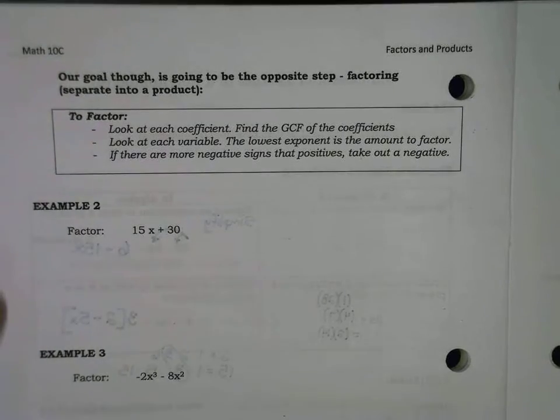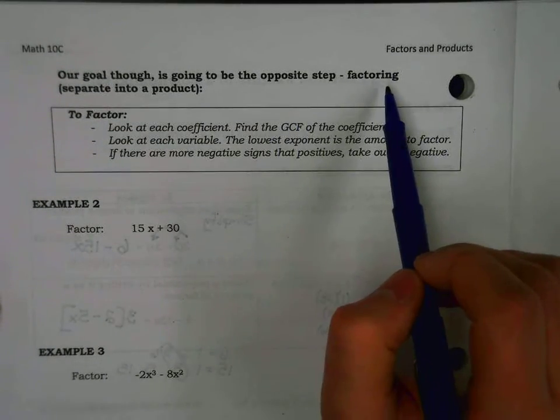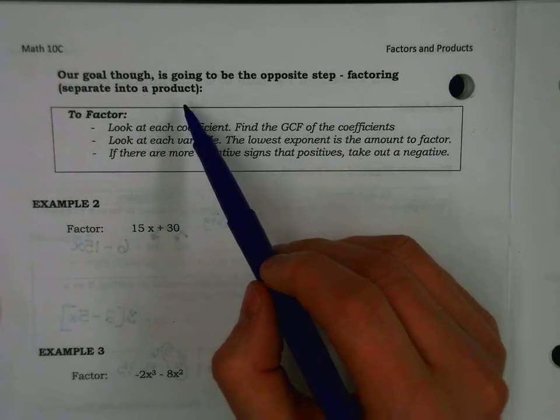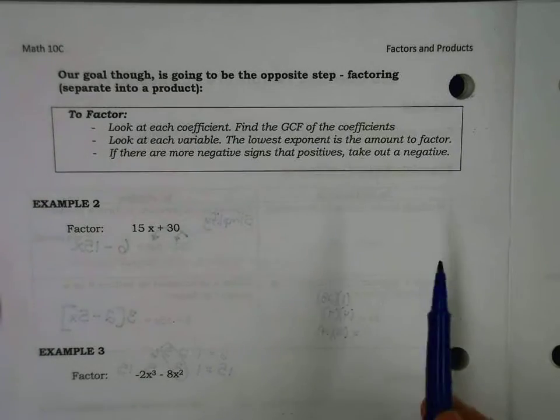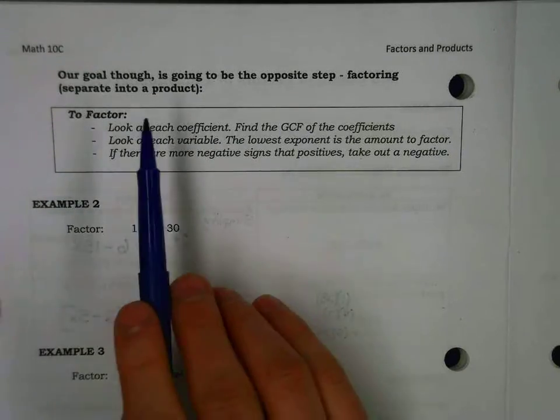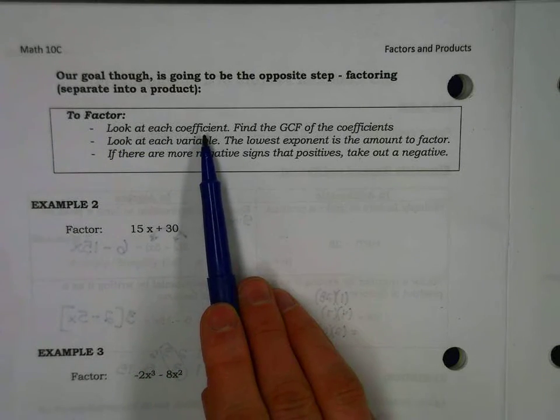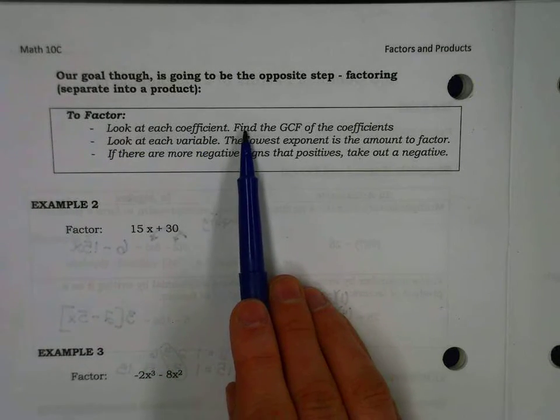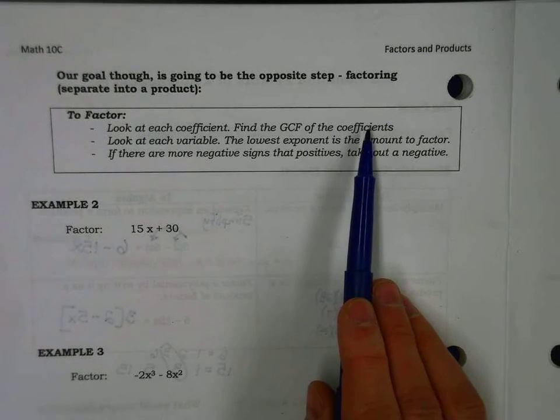So examining the backwards direction is our goal. The opposite step, which means we're going to be doing some factoring to separate into a product. Factoring is to separate into a product. So to factor, there's a little bit of a guide here. To factor, we can look at each coefficient. That's the number in front of a variable. We're going to find the greatest common factor of the coefficients, and we'll do that first.